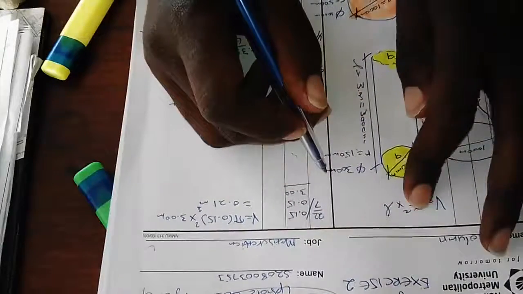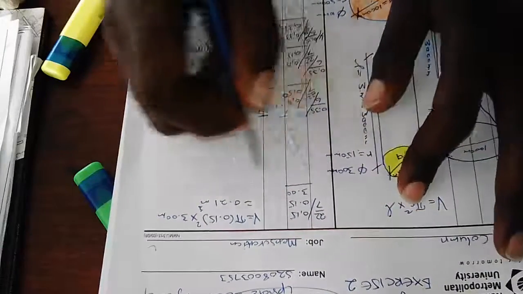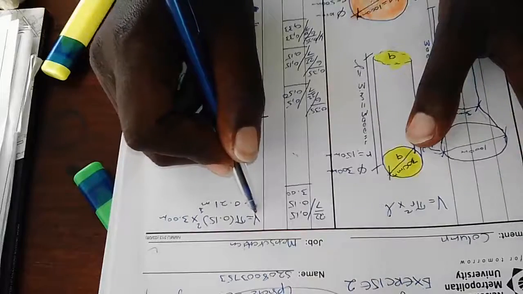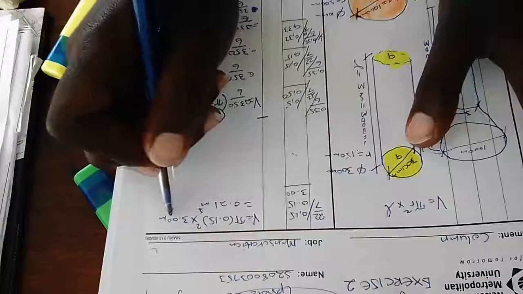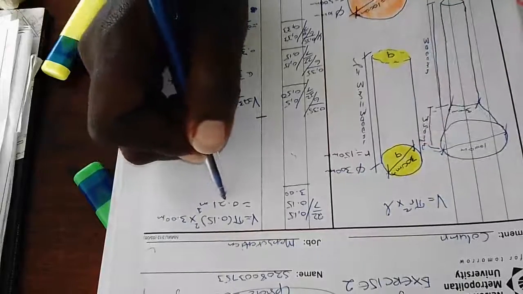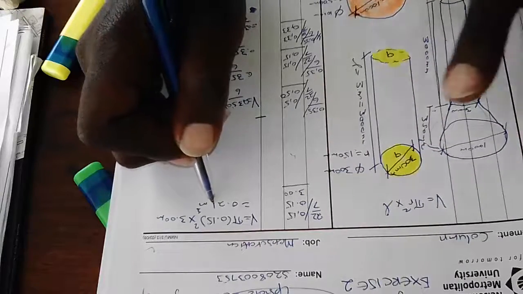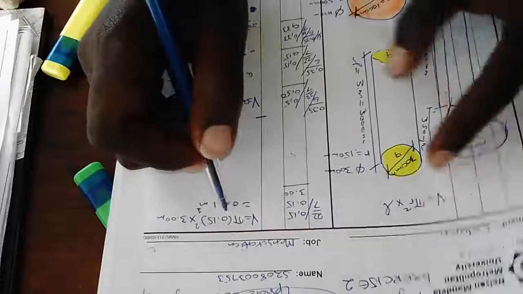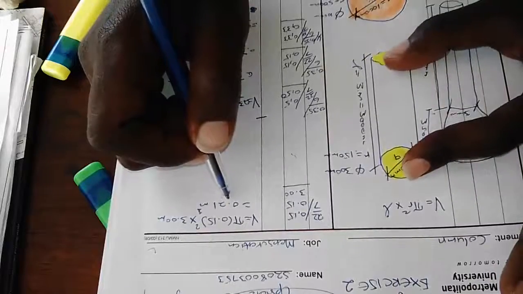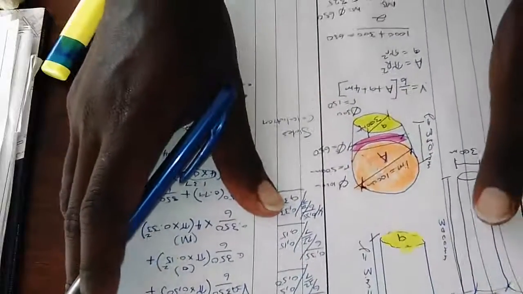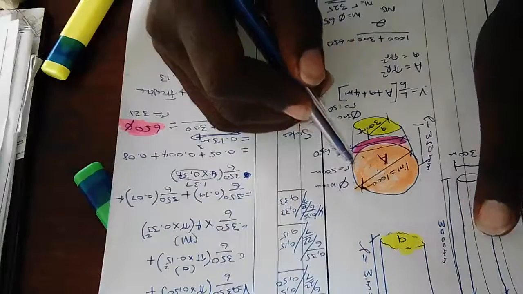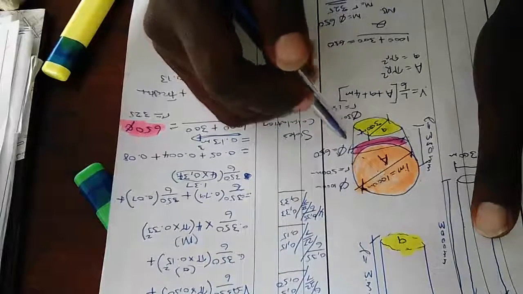So when we substitute into the equation here, when we do the calculation, volume is equal to pi times 0.5 squared times 3 meters. And that gives you 0.21 cubes of concrete. That applies to the cylinder, guys. Okay, and then let's go further to the frustum, which is the upside down conical pyramid shape.